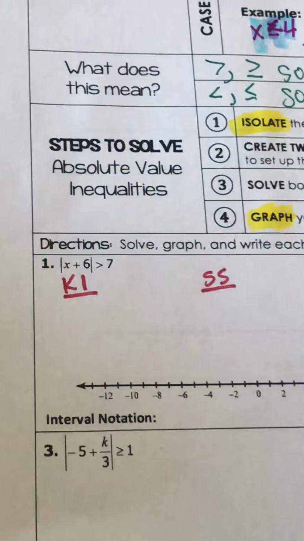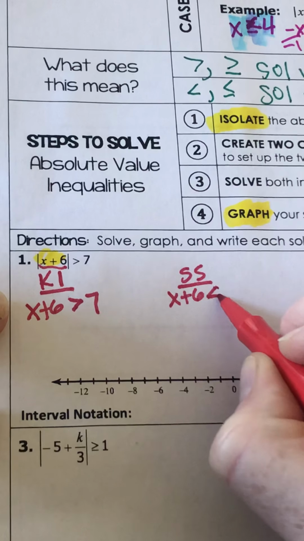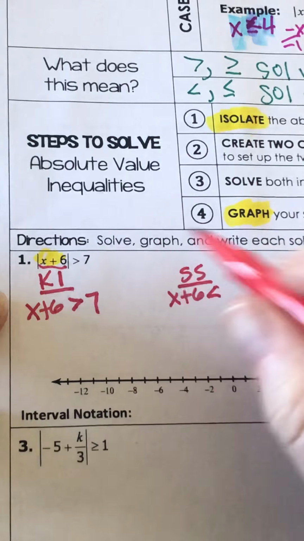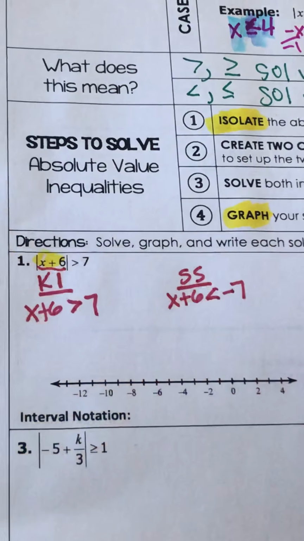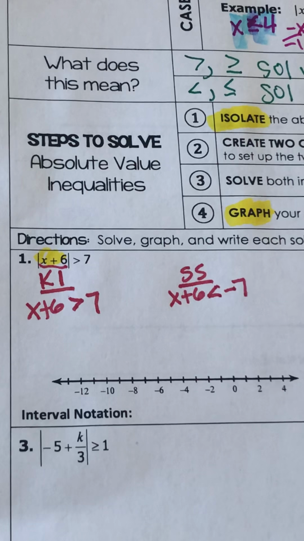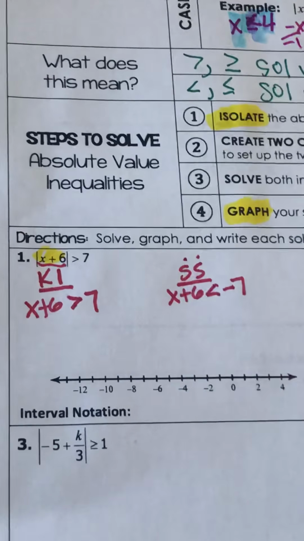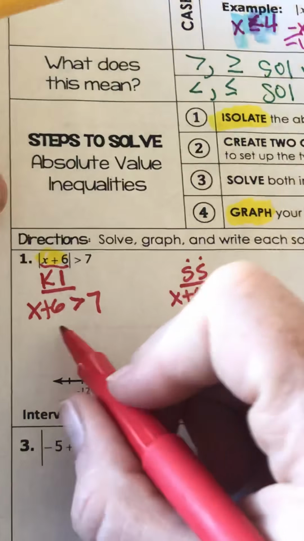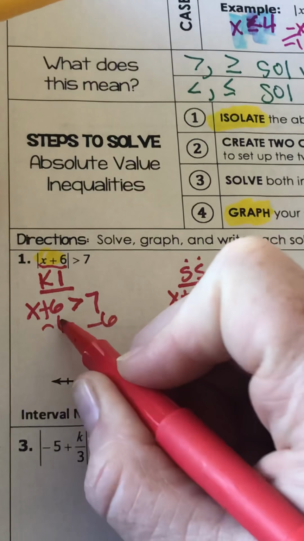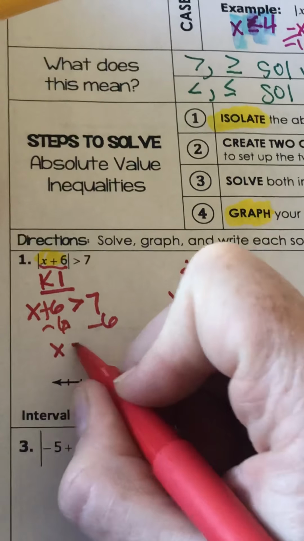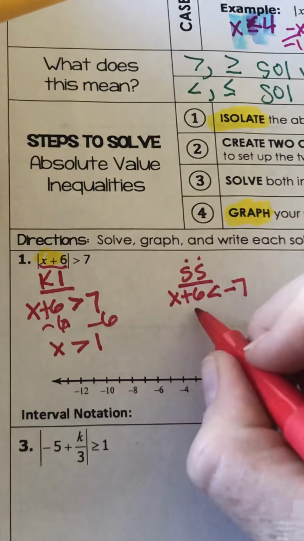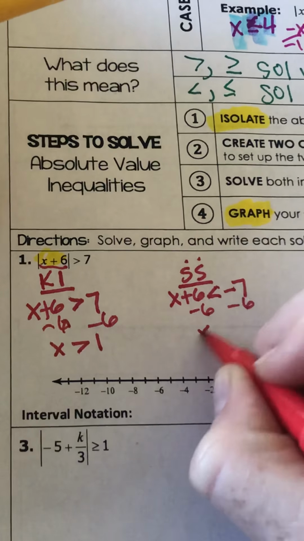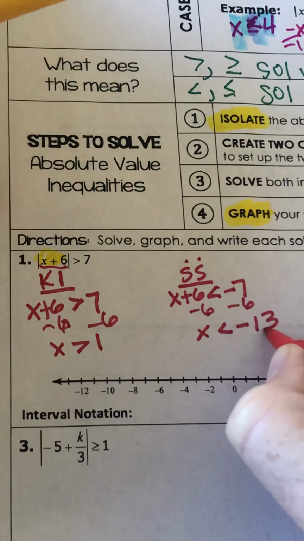Okay, that's your keep it, and then your switch, switch. The x plus 6 isn't changing, that in the middle stays. You switch the sign to the way it opens, and then you switch the sign of your number. So if it's positive, you make it negative. If it's negative, you make it positive. So switch the sign, switch the number. Then we solve them separately, and we'll get our two solutions. So x is greater than 1, and then x is less than negative 13.